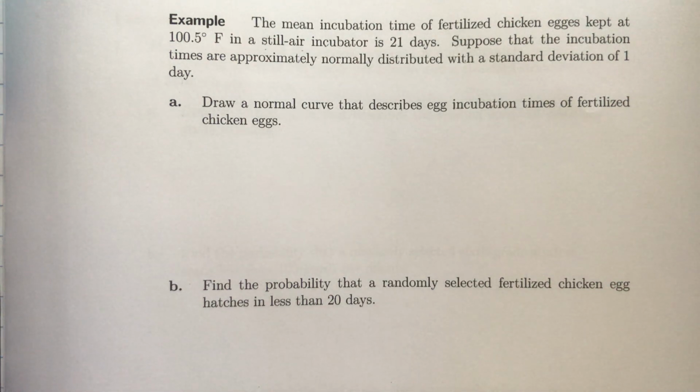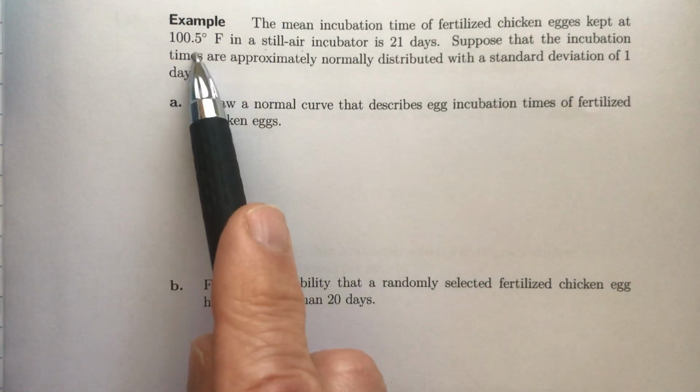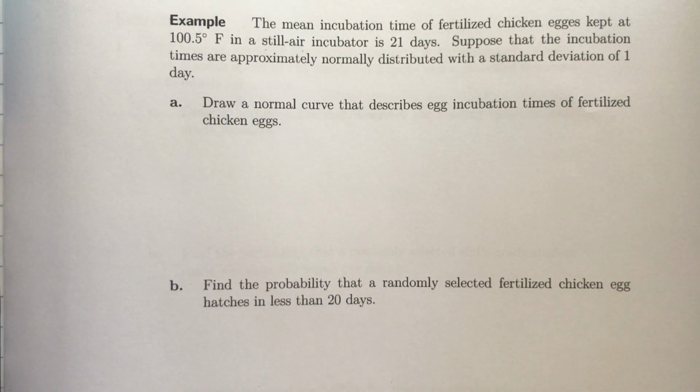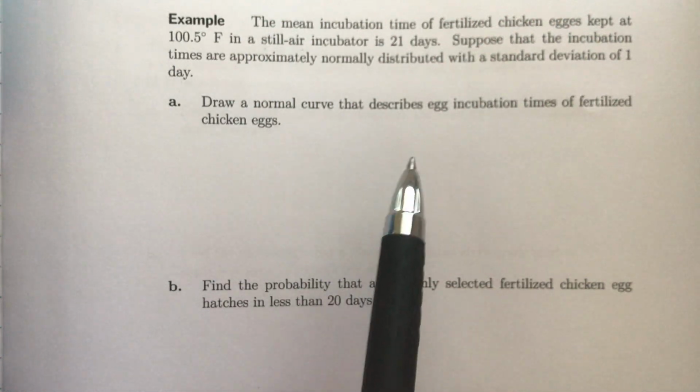What we have is a question of how long it takes for an egg to hatch. You can imagine there's a farm and there's chickens and eggs, and the question is, how long does it take for an egg to hatch? Apparently, the average incubation time of a fertilized chicken egg kept at 100.5 degrees Fahrenheit in a still air incubator is 21 days. So it takes 21 days on average for that chicken egg to hatch.